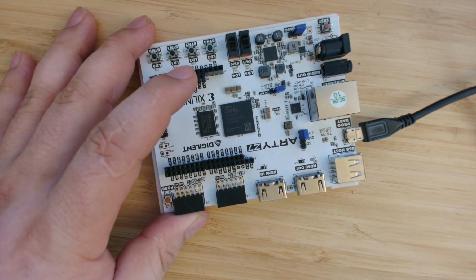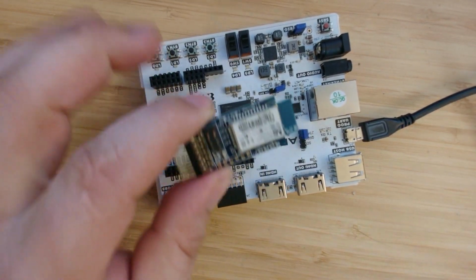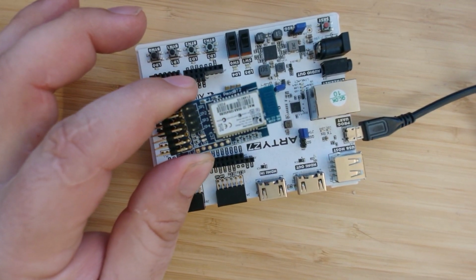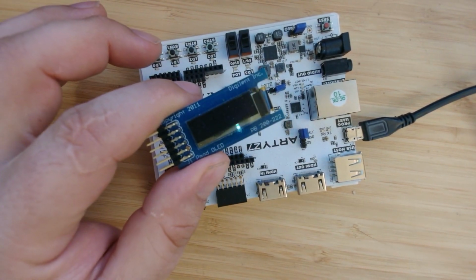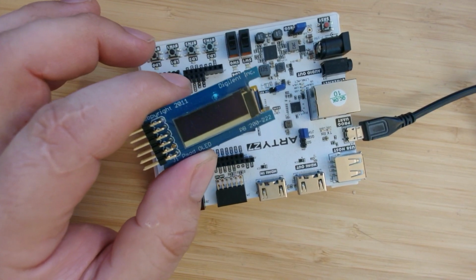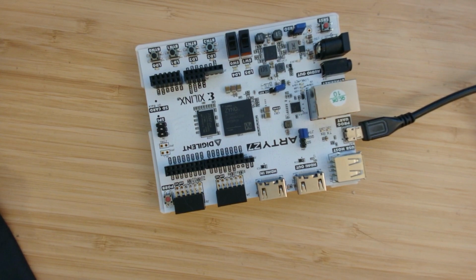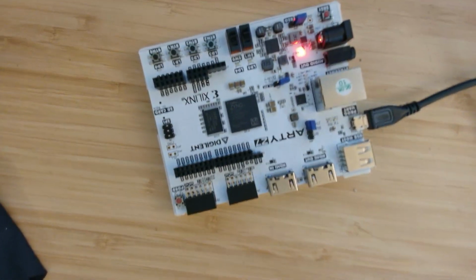I bought it with this Pmod that holds a Bluetooth antenna, and also this little OLED screen Pmod. All of this cost me like 500 Canadian dollars, so I don't know, maybe 300.